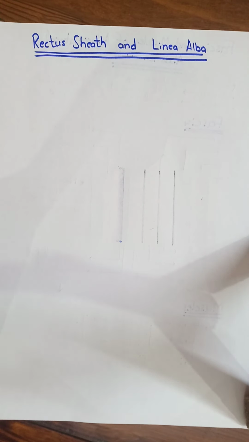Assalamu alaikum. Today we are going to discuss the rectus sheath and the linea alba, which are present in the anterior lateral abdominal wall. As we discussed in the previous lecture, the rectus sheath was formed by the aponeurosis of the flat muscles.